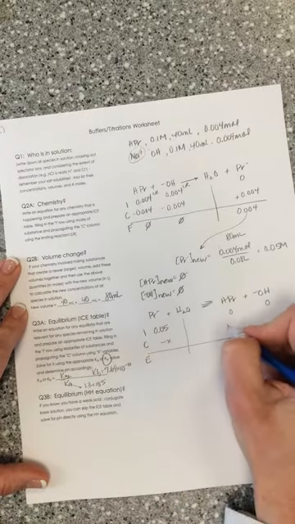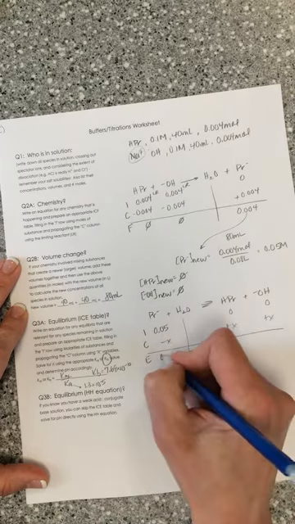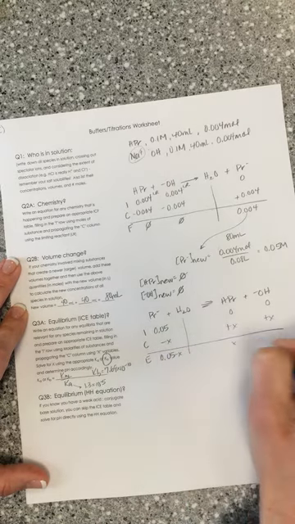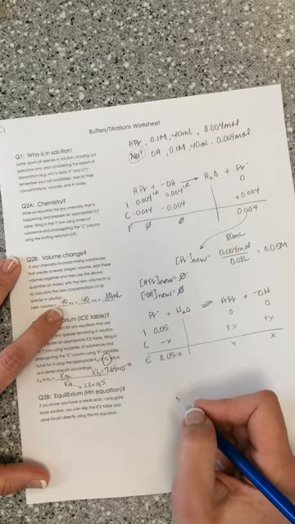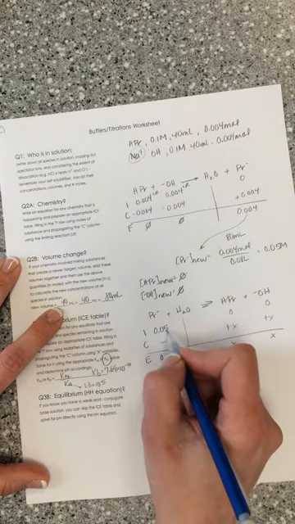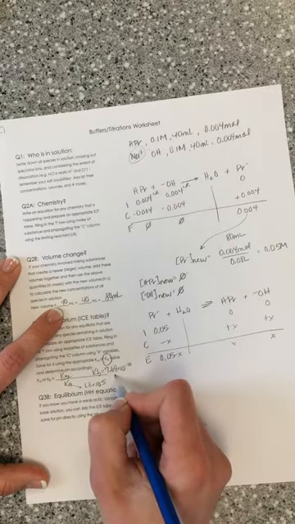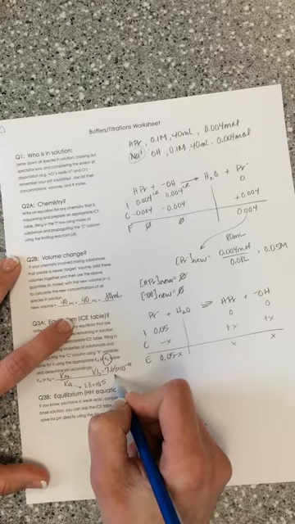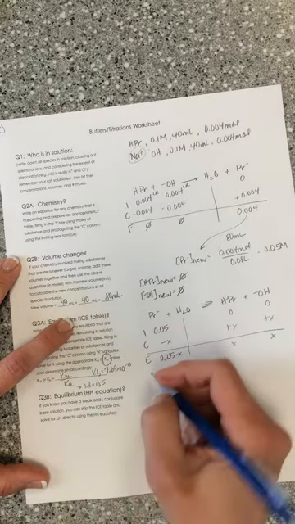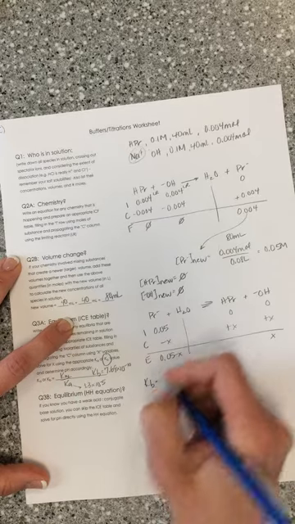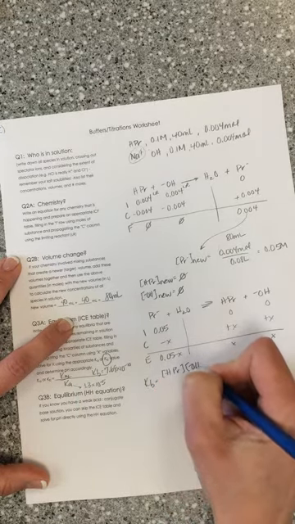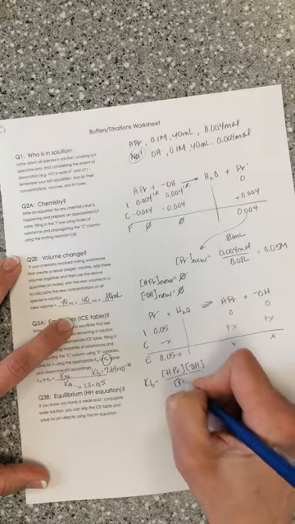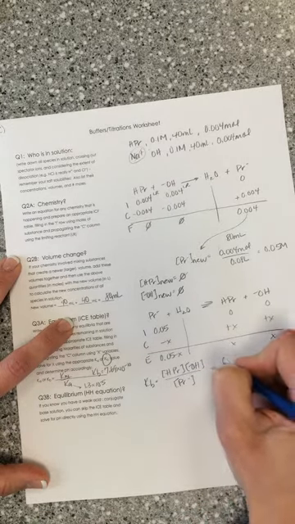We're going to lose some of this and gain some of these: 0.05 minus X, X and X. Again, thinking about a pre-check that we have here, even though we have a small amount here, a very small equilibrium constant is going to be such that our pre-check will be fine. So Kb, again, is equal to concentration of HPR times OH- times the concentration of PR-, so that's X.